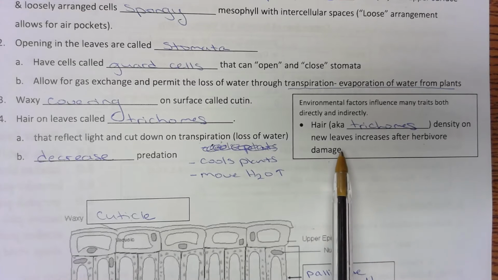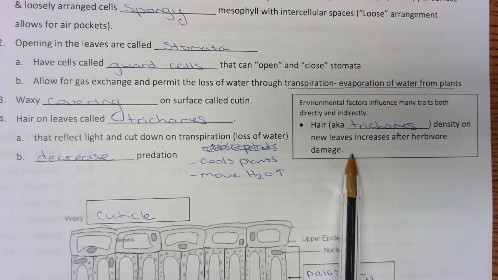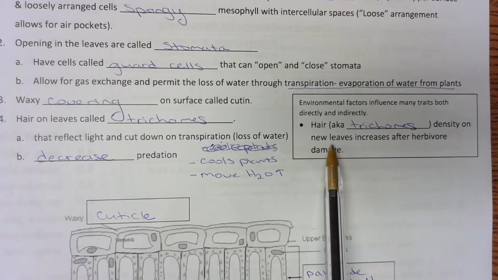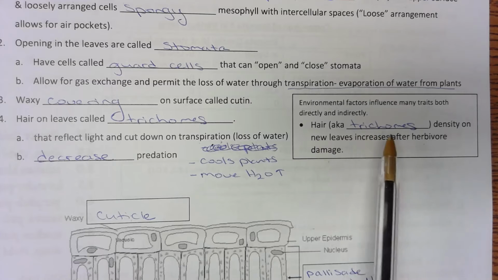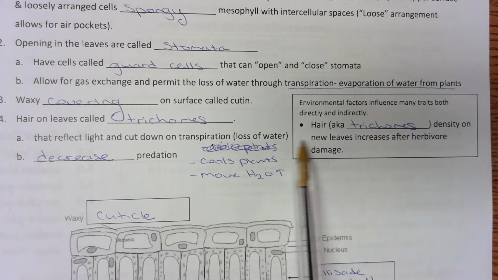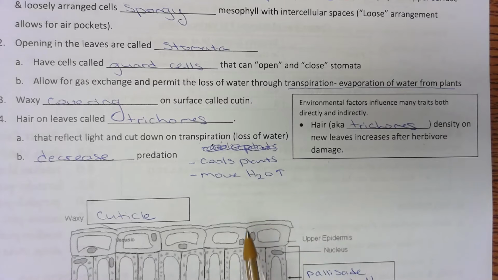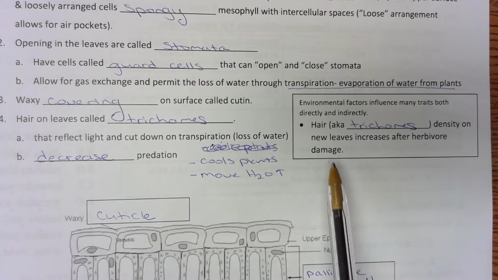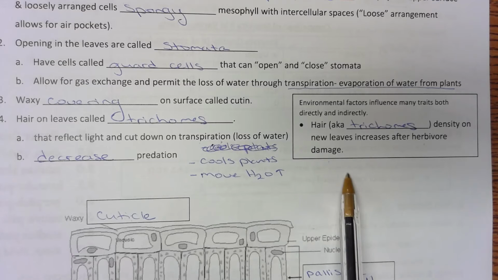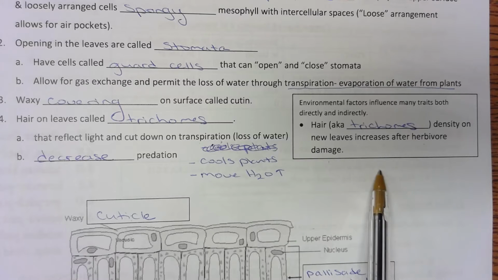And then if we're talking about evolution, it's interesting because they've done studies where they show how the trichome density on plants actually increases after there's been herbivore damage to that plant. So it doesn't happen to the leaf right away, but in the future generations of that plant, those leaves have more trichomes. So it's really interesting.